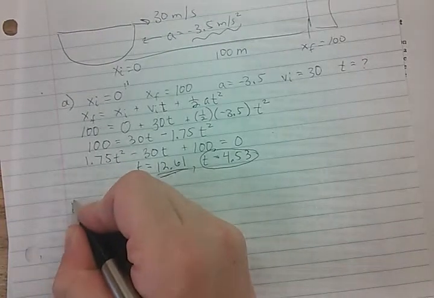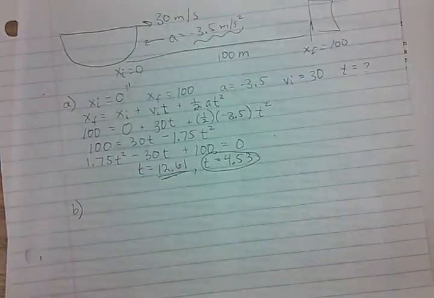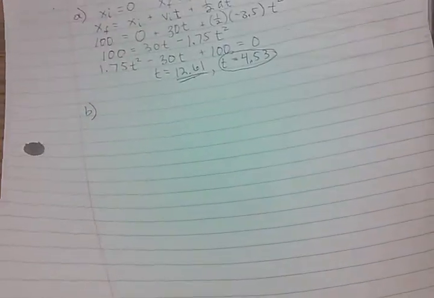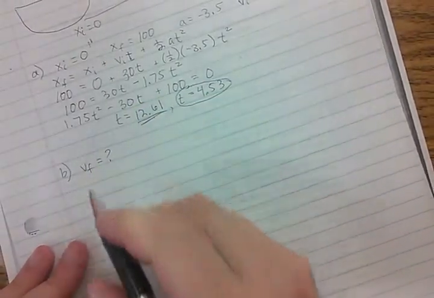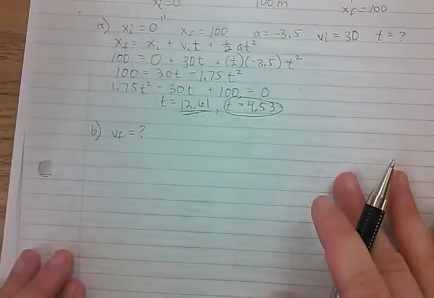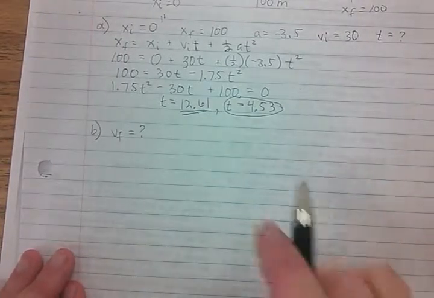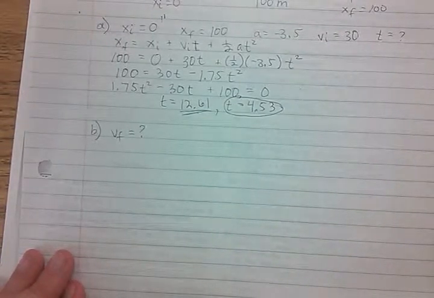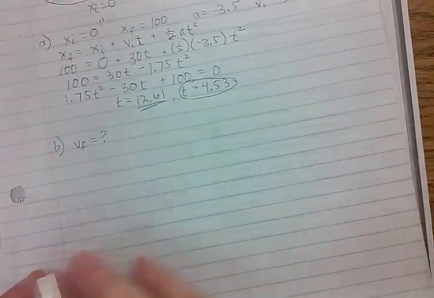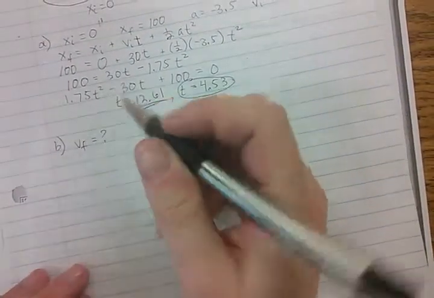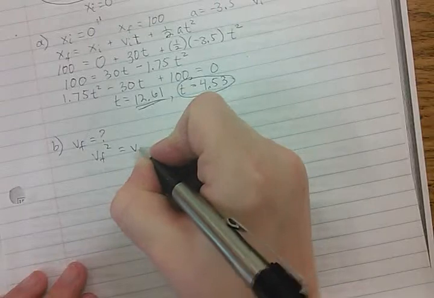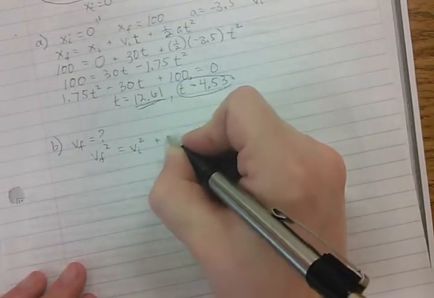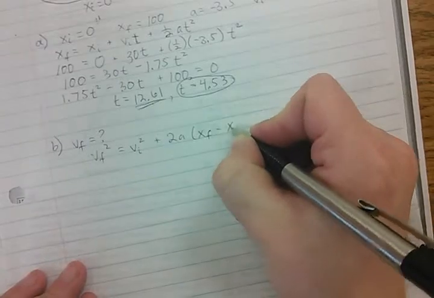Okay, let's do part B. Part B is asking for the velocity of the boat when it reaches the buoy. So this would be VF. There's actually a couple different ways you could do this. You could use the first kinematic because now we have time. I prefer to use the third kinematic in this case, which is VF squared equals VI squared plus 2A times XF minus XI.